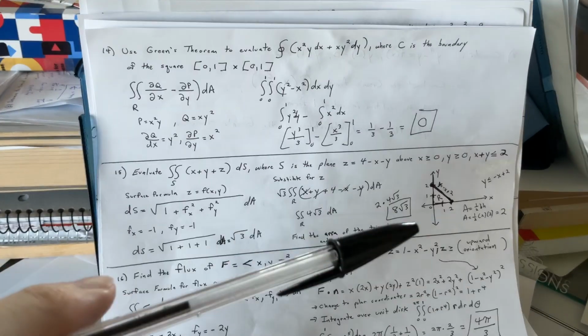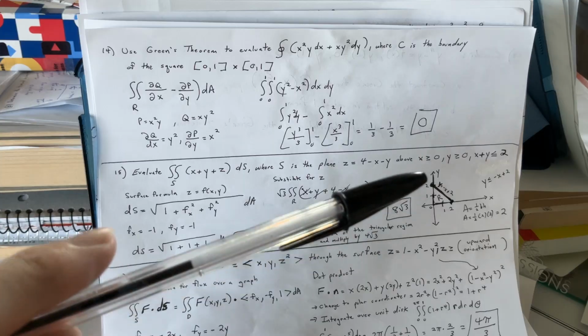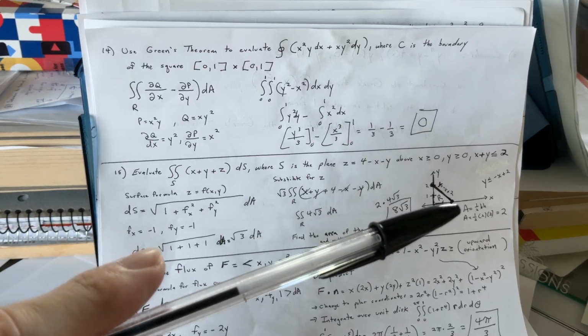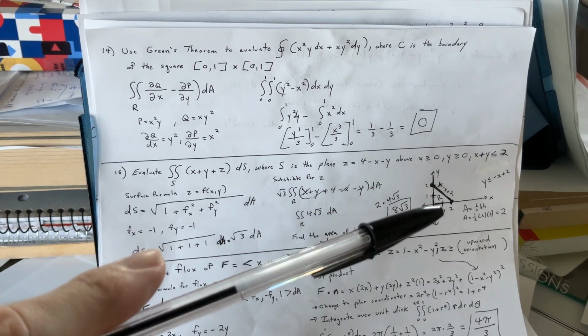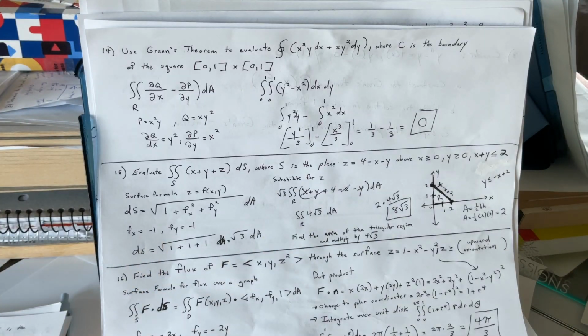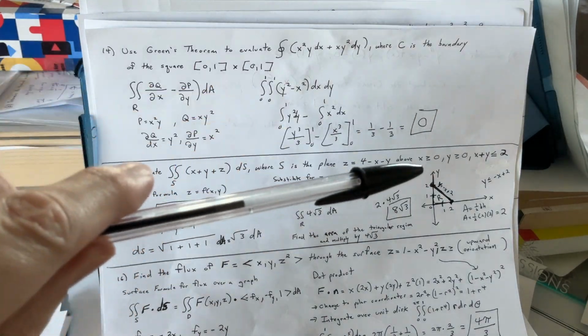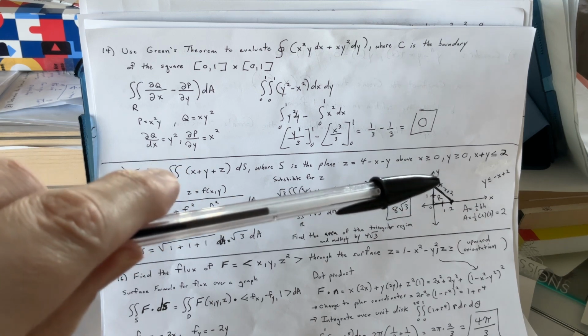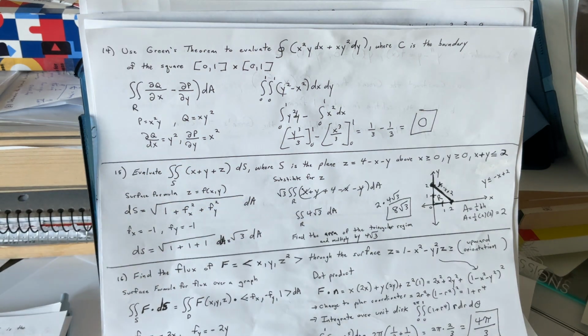Just be careful here. Even though you're going from 0 to 2 on the y-axis, you're not integrating 0 to 2. You're integrating from 0 to what this y is. And this y value, if you get it by itself, is y equals negative x plus 2. So that's important for the bounds of integration.